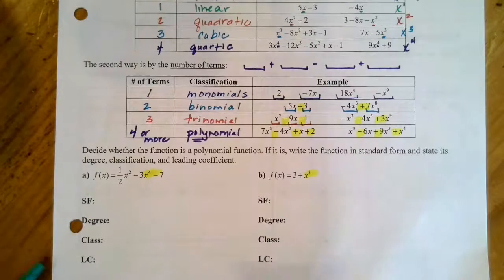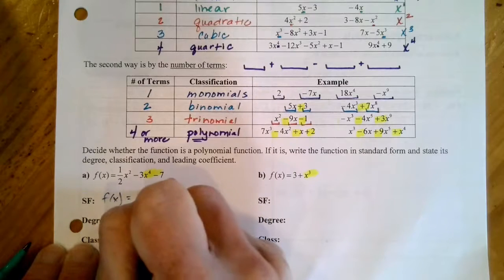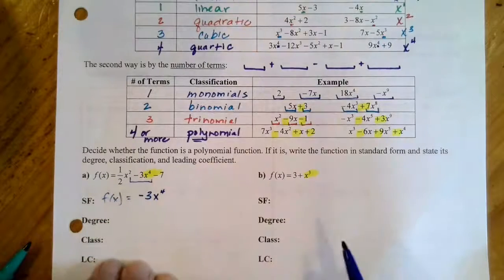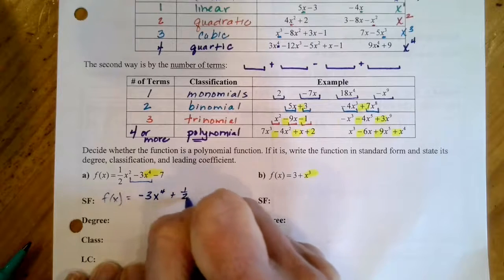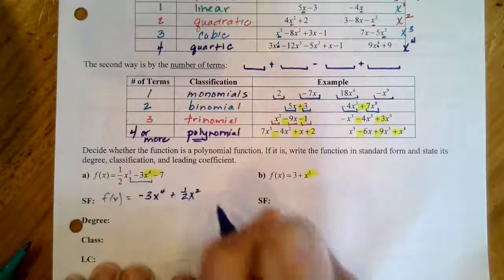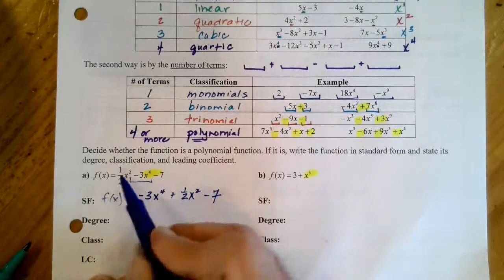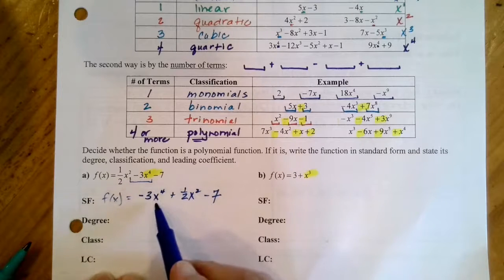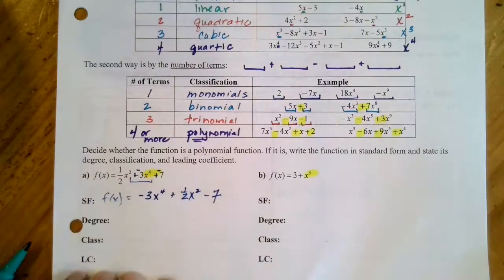So what I'm going to do here is say, okay, this function of x is going to be equal to negative 3x to the 4th. That sign goes with the leading coefficient. My 1/2 x squareds are positive. My negative 7 is my constant term, and he goes last. So I went from 1, 2, 3 terms to 1, 2, 3 terms, but I switched the order around using the commutative property. I'm allowed to switch things around with any addition conversation.